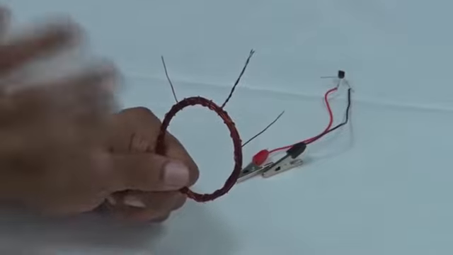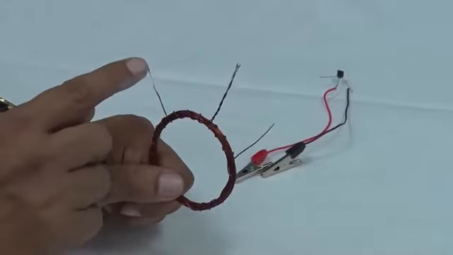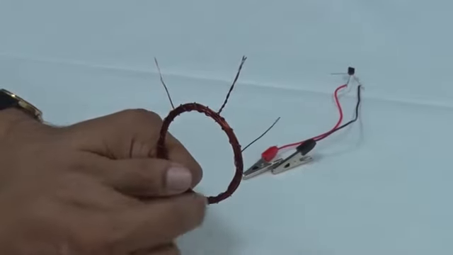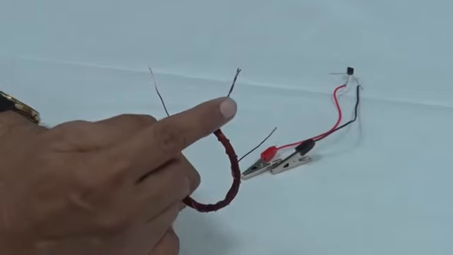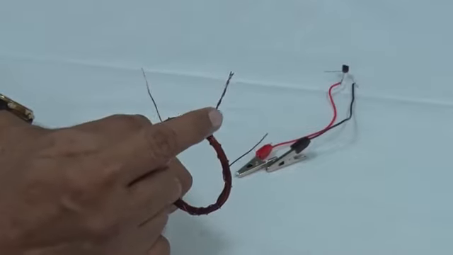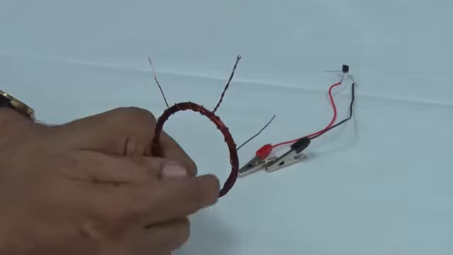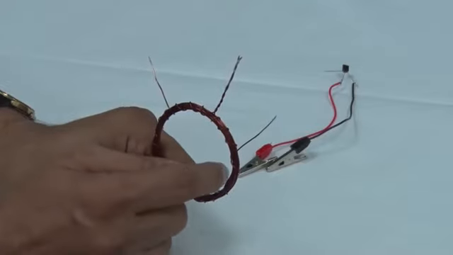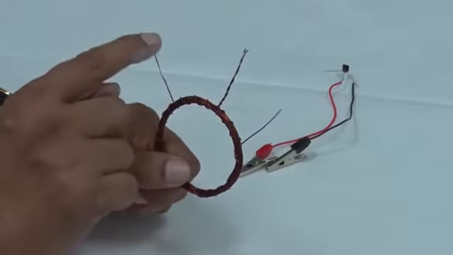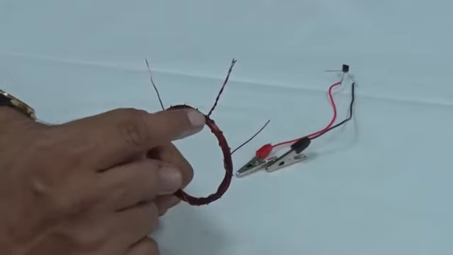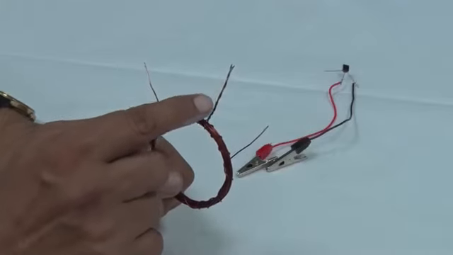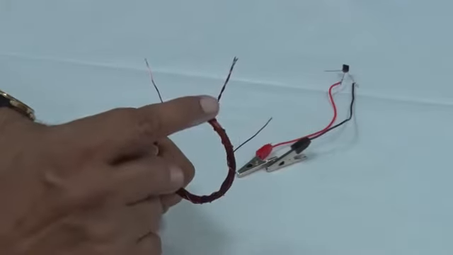What we have done is this: 30 turns total. Starting from here, we make 15 turns, and after 15 turns are over, the same wire is taken here, and then this part is taken out, a central tap, and it continues. Again we go for another 15 turns. So, the ends of the coil are here and here. This is a 30 turn coil, ends are here and here, and from the middle, when it was 15 turns, we have just taken that wire out and then continued. So, that is how the third terminal is made.